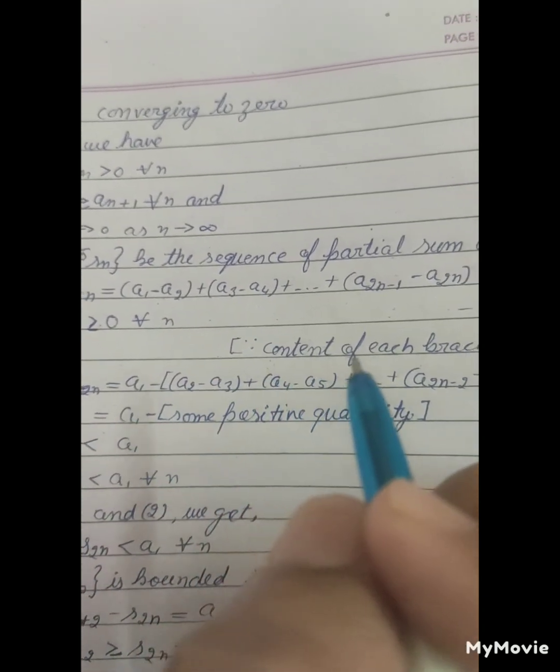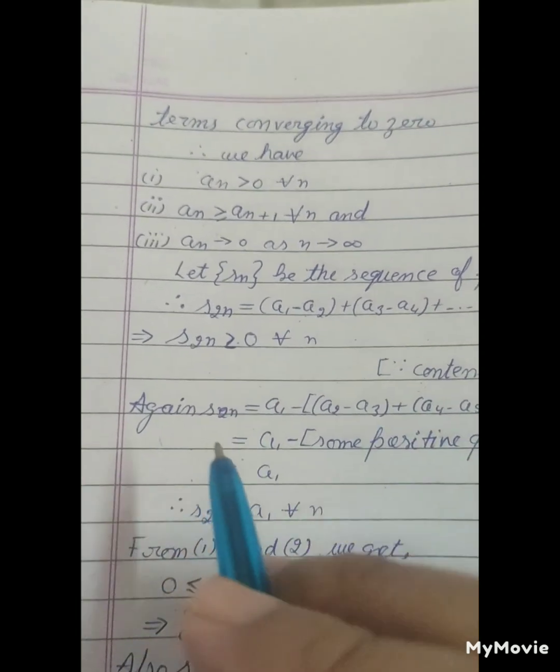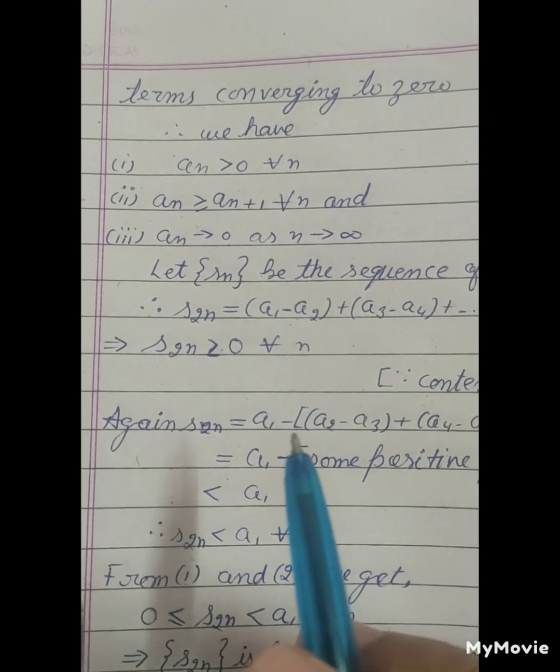Equation 1, because the content of each bracket is greater than or equal to 0.